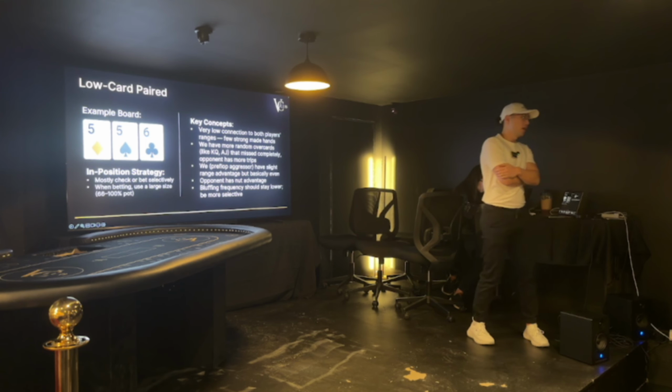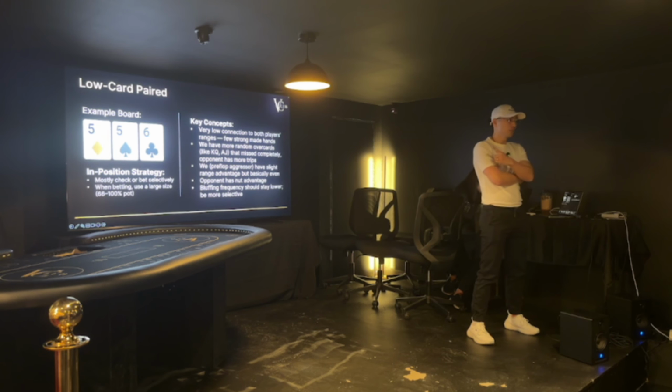Cool. Do folks understand the difference here? Both players are going to miss the board a decent amount, but when we miss the board, we have a lot more overcards that still have more equity compared to their misses. But they're going to have a lot more 5x, which is kind of like the nuts on this board. So they're going to have a lot more of the strongest hands, even though our overall range advantage is stronger.